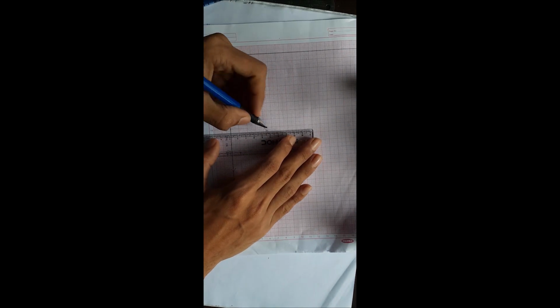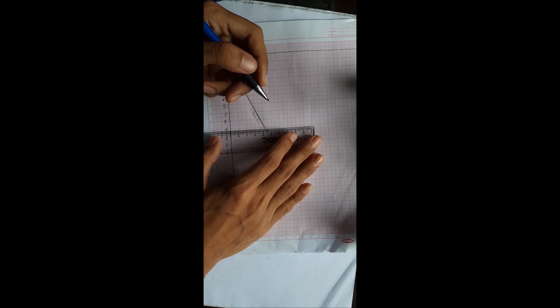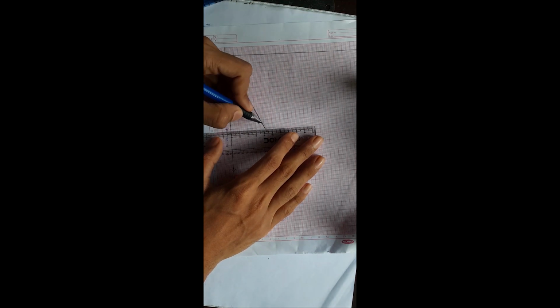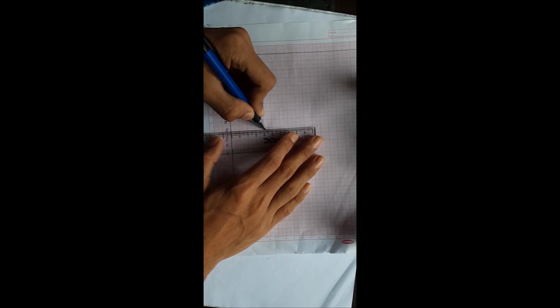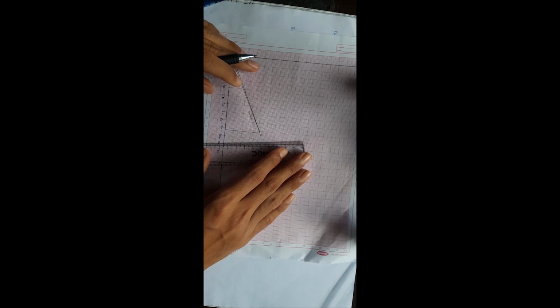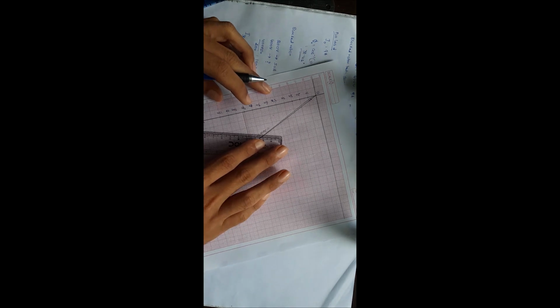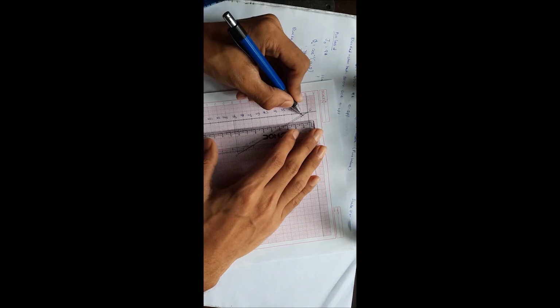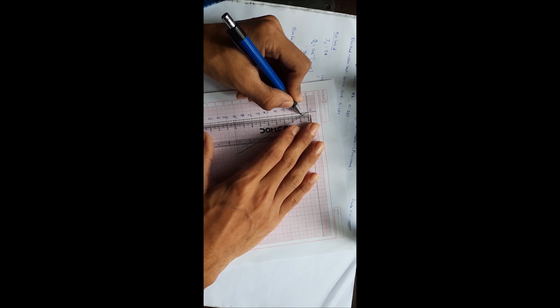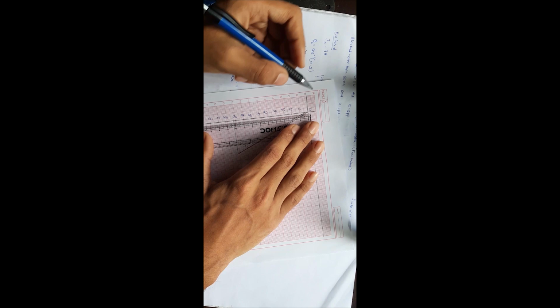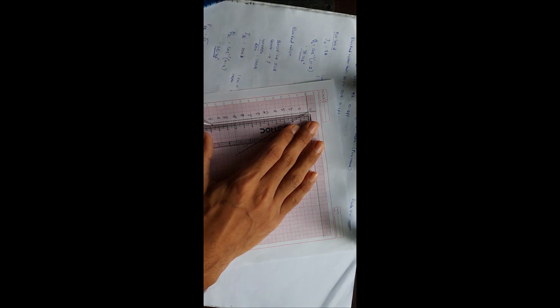From point A, draw a line parallel to the y-axis, down up to our x-axis, and from O dash draw a line which is parallel to our x-axis.